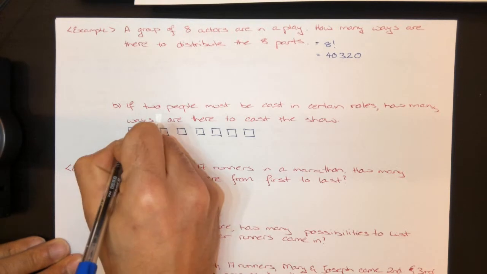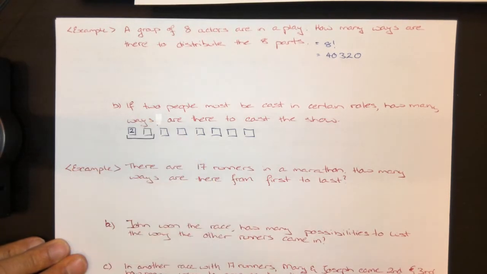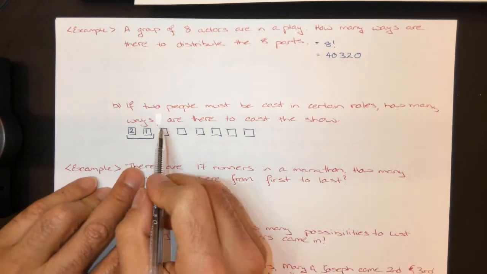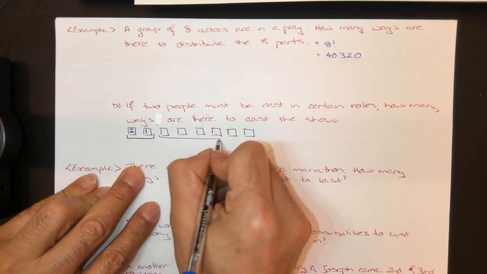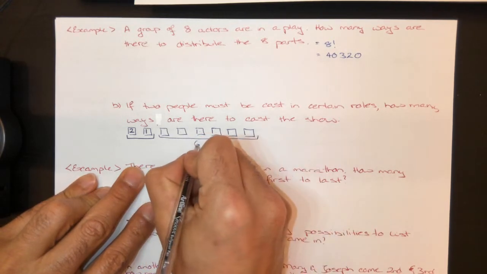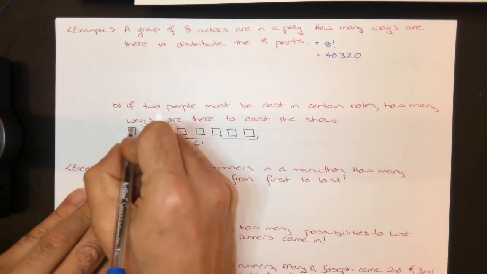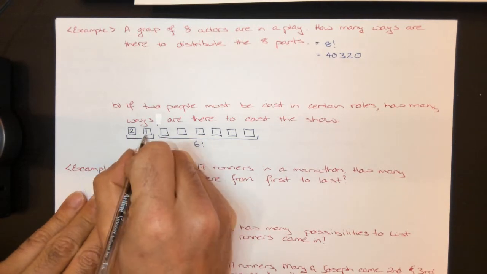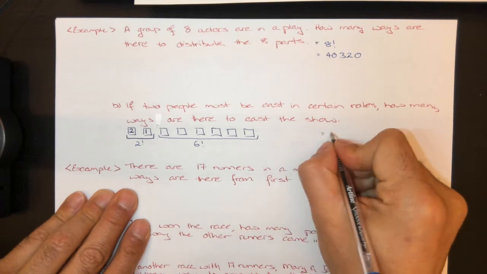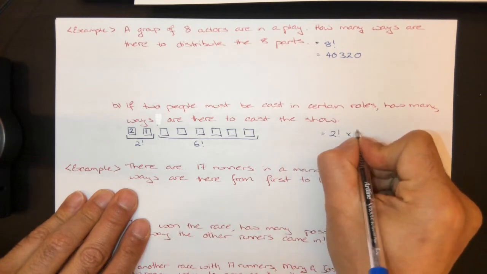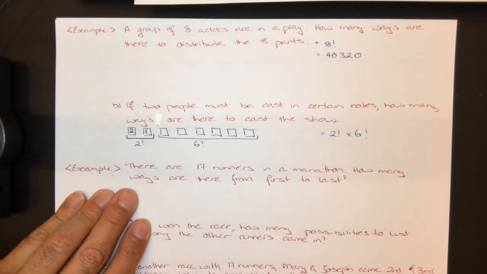Well, in this situation, there'll be 2 possibilities for that role and 1 possibility for that role. But then there's 1, 2, 3, 4, 5, 6 different roles. So this would be 6 factorial. And here, as you can see, it's 2 times 1. This is 2 factorial. So the solution to this would be 2 factorial times 6 factorial.